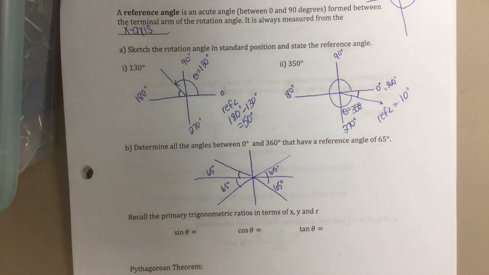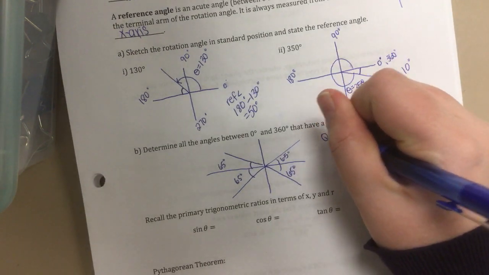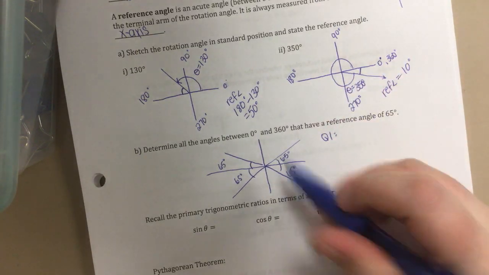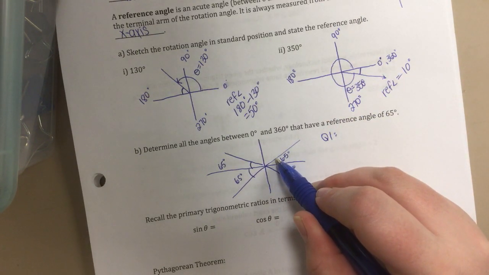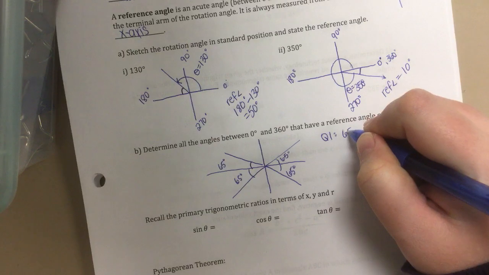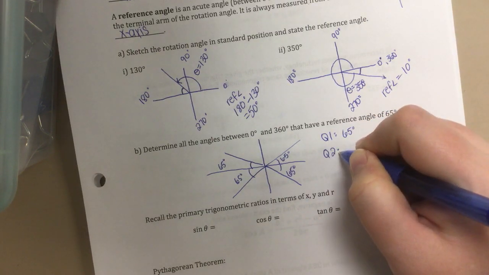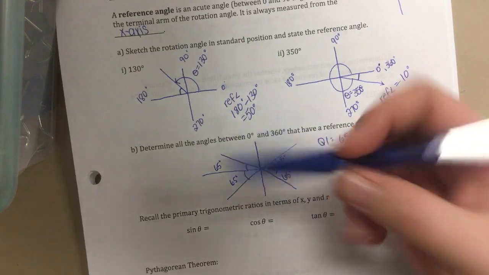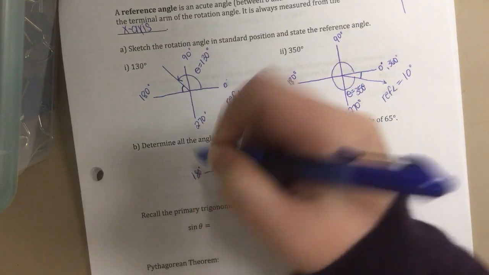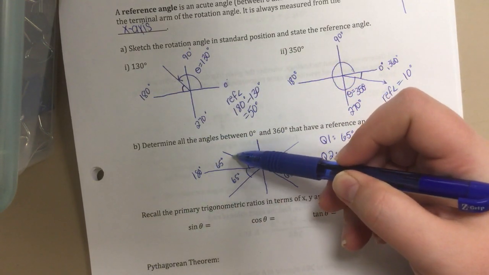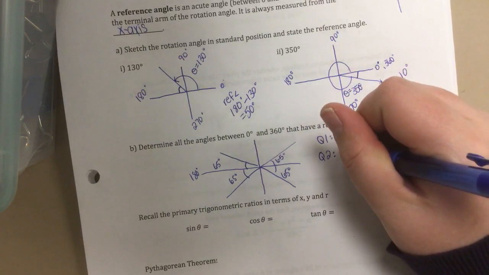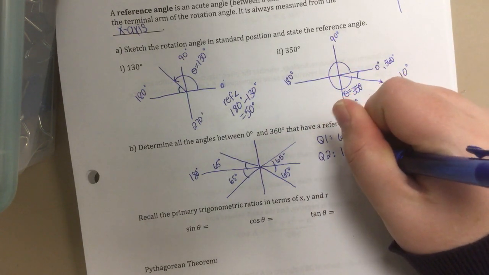So when we say determine all the angles, there should be 4 angles, and I'm just going to put them in their quadrants. In quadrant 1, I rotate through 65 degrees. So that first angle is between 0 and 90. In quadrant 2, you could think of it as being 65 degrees behind 180. 180 minus 65 is 115.